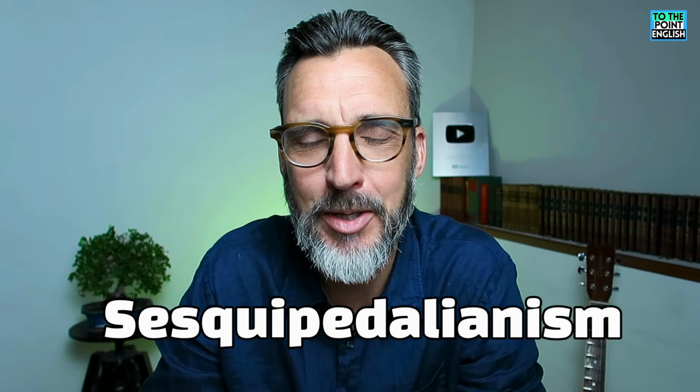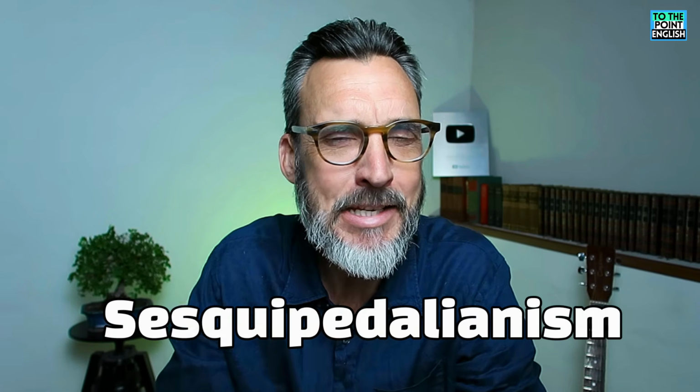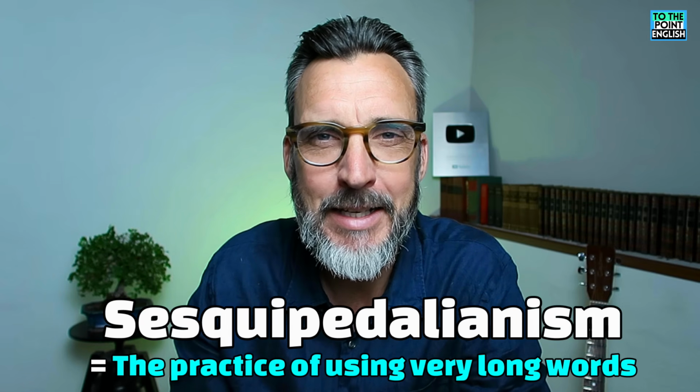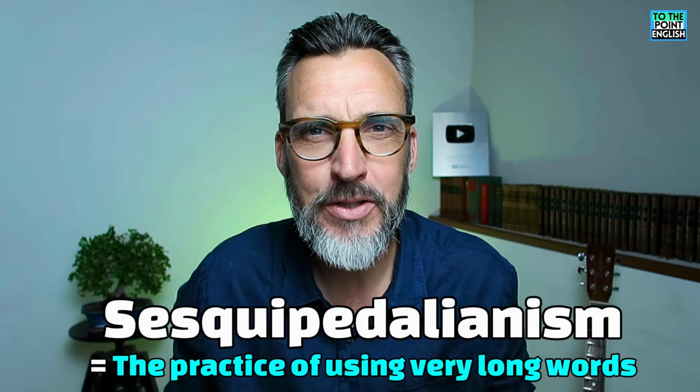Now, usually when we think of advanced vocabulary, we think of long words, don't we? We tend to think of words with lots of syllables like, I don't know, sesquipedalianism, for example. But sesquipedalianism isn't always the best way. Using lots of long words with lots of syllables can sometimes be a bit confusing for the listener or the reader. And sometimes less is more.